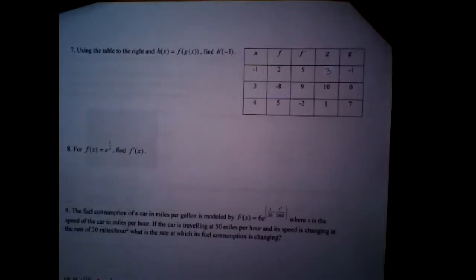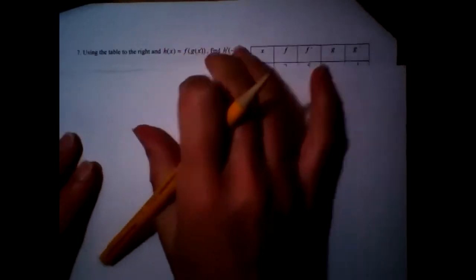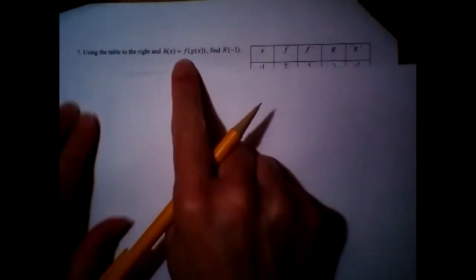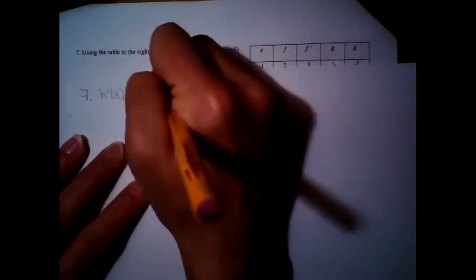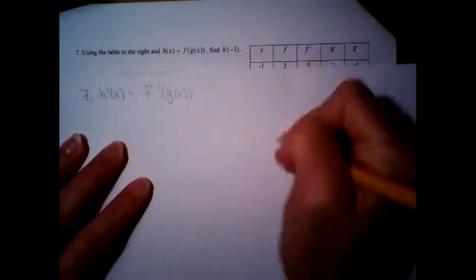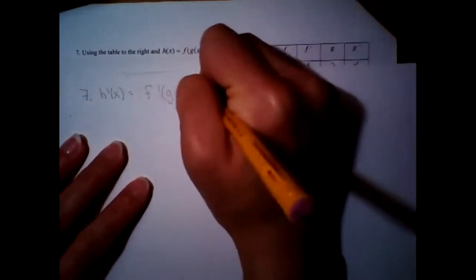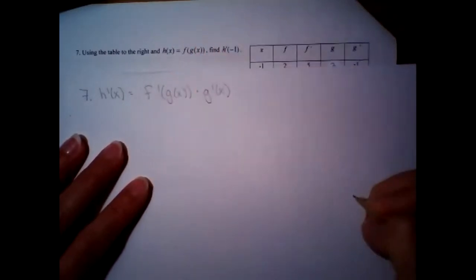All right, so using the table to the right, h of x equals f of g, find h prime of 1. All right, hey guys, what rule is this one? This one's not product rule. What rule is this? All right, good, nice job, guys. Chain rule, awesome, you all rock. All right, it's derivative of the outside, so f prime, leave the insides alone, and then you chain on the derivative of the inside. So f prime of g of x and then times g prime.